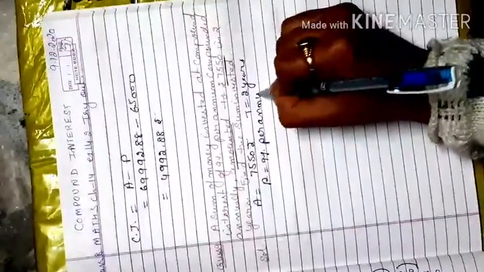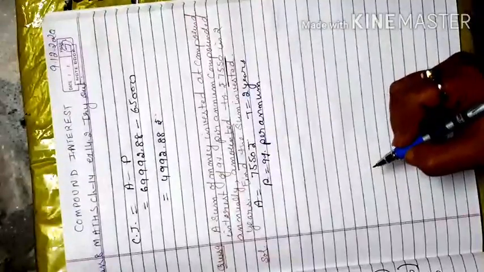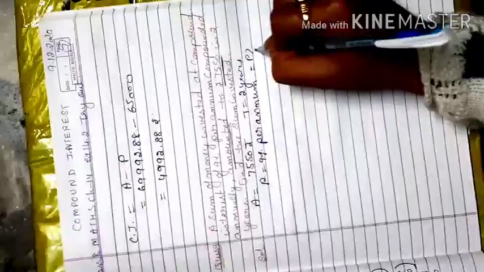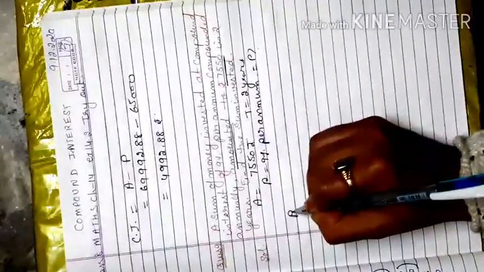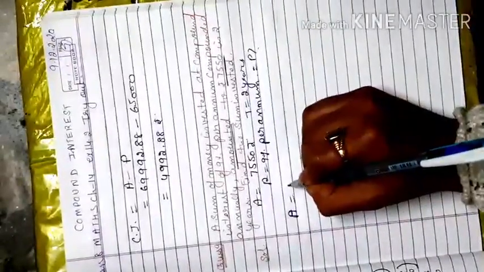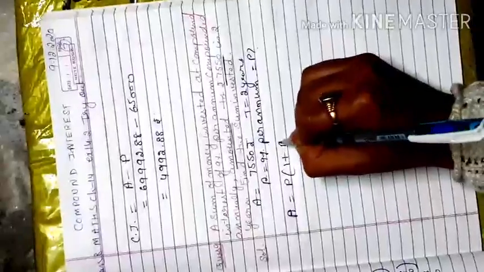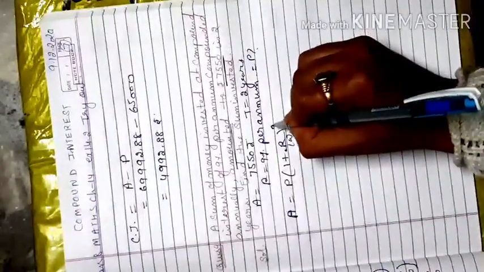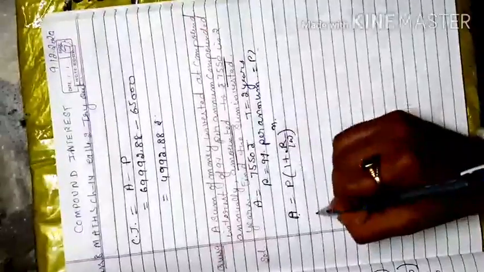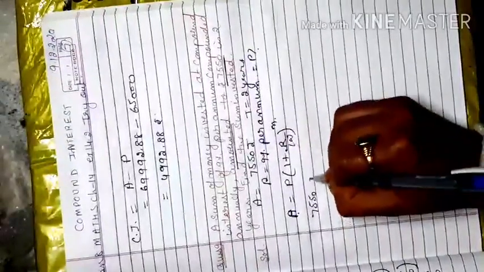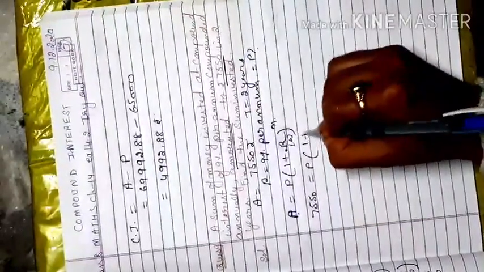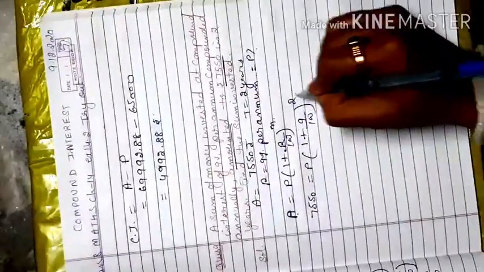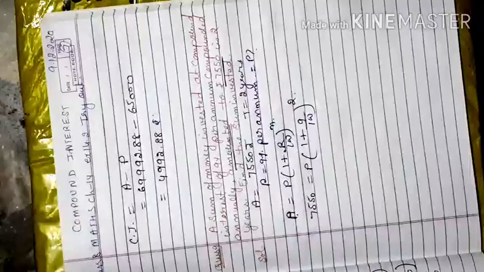So what you will do here is calculate the principal. We have the same amount formula applied here, and whatever value is missing, we keep as it is to find the missing value. So here the amount given is 7,550, principal we have to find, rate is given as 9, and n is 2 years, the time given, that is your n value.